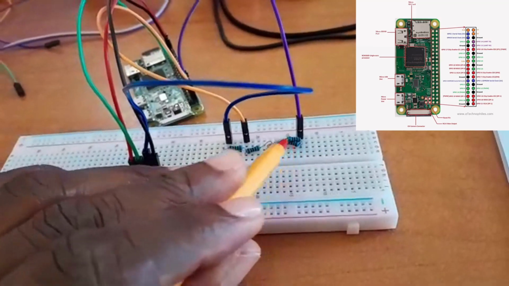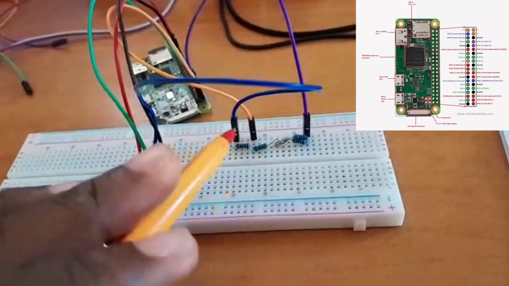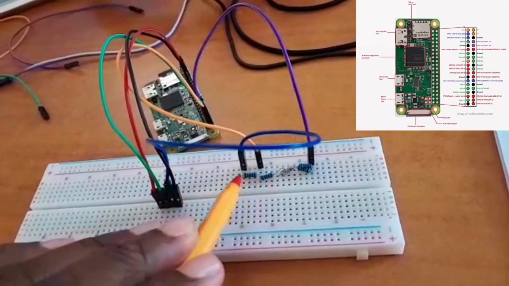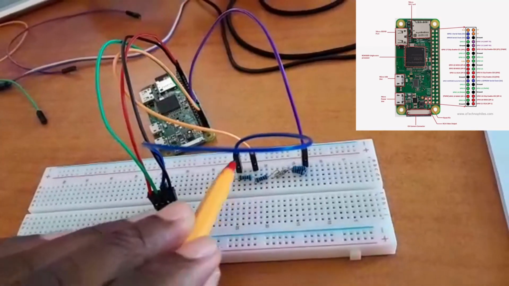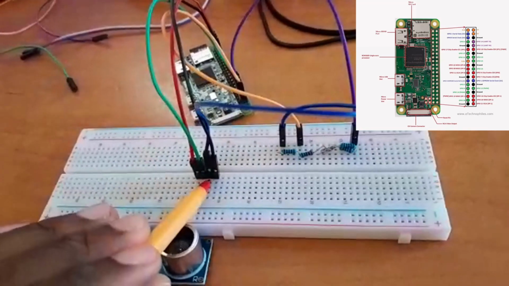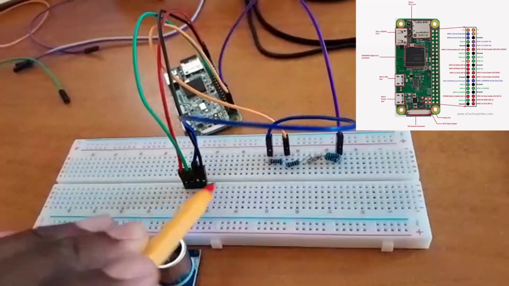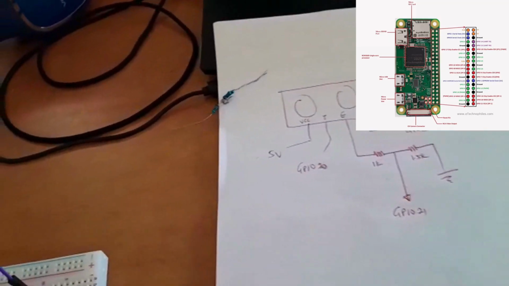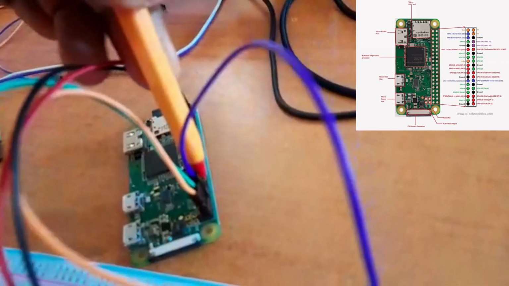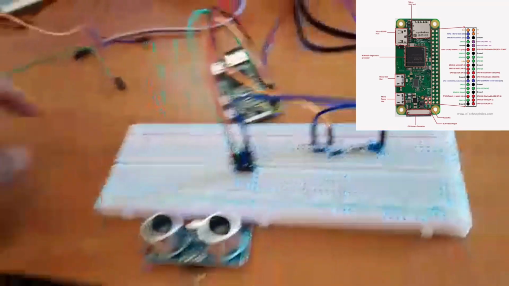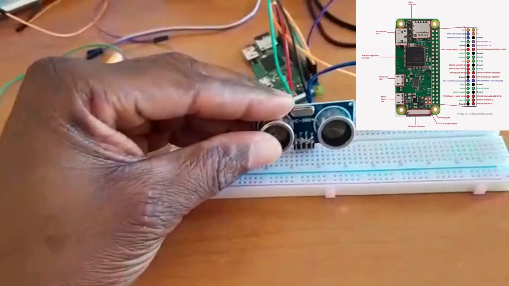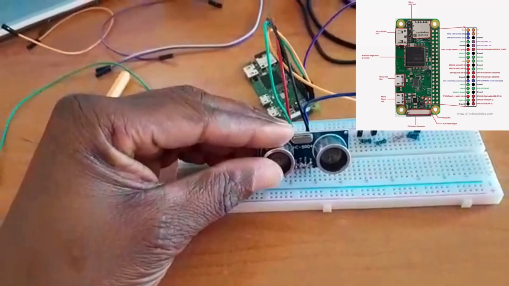Like I said, I will teach you what a voltage divider is and what is happening here. Between the two resistors, from the first resistor, it comes to the echo, and this other portion goes to ground. So that is the ground connection. Now you can plug in your sensor in that position.